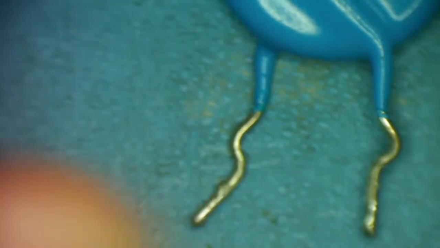So these are used in that type of circuit, for example, so that when you set it to 110 and you plug it into 240, this effectively goes short, blows a fuse and probably destroys this at the same time. So they're like a protection device, and that's basically what a varistor is. Most commonly you see them is when they've blown up.